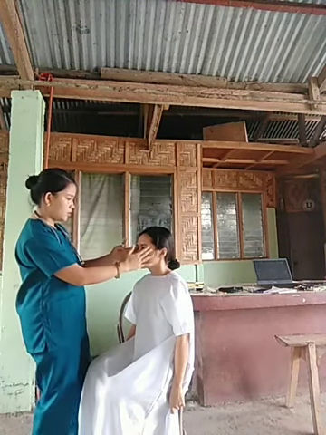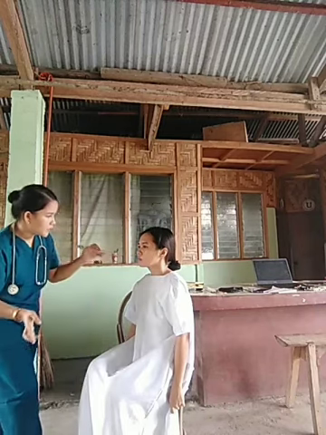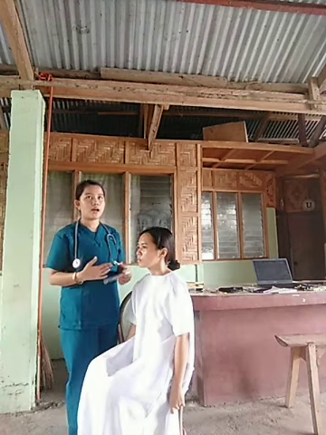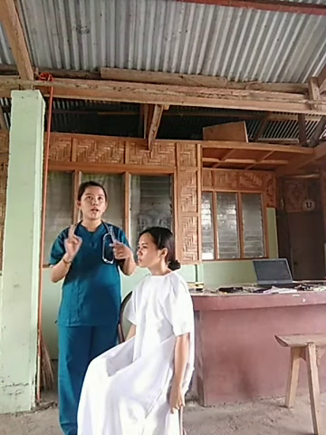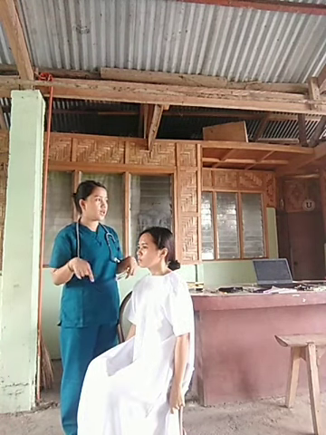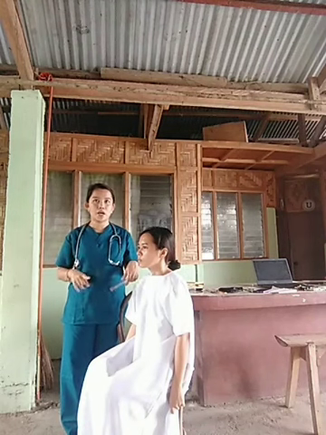So, next we're going to check the eyes. There is no strabismus noted since there are no crossed eyes, where one eye turns in and out or one is up and down.